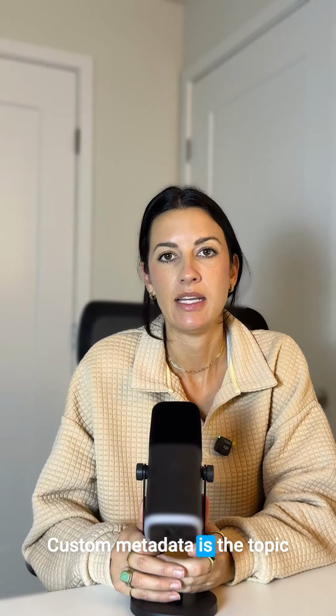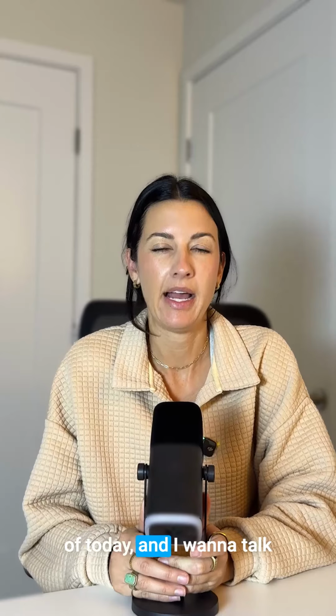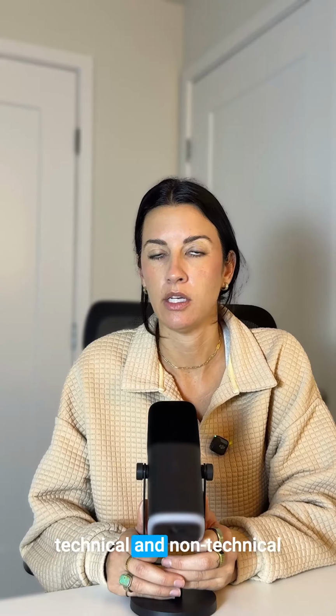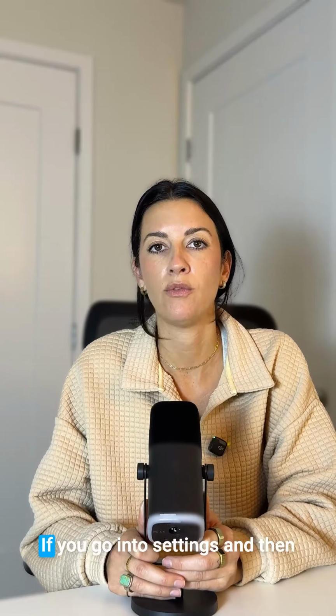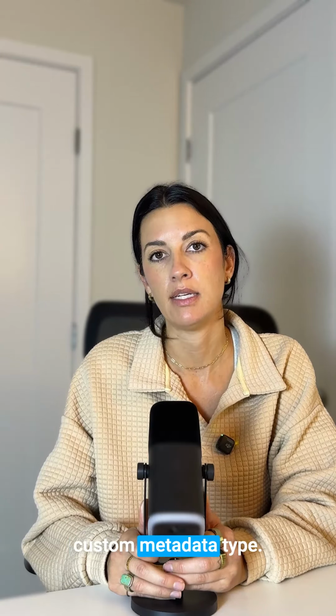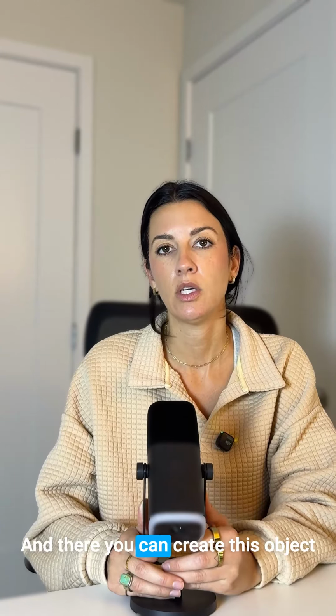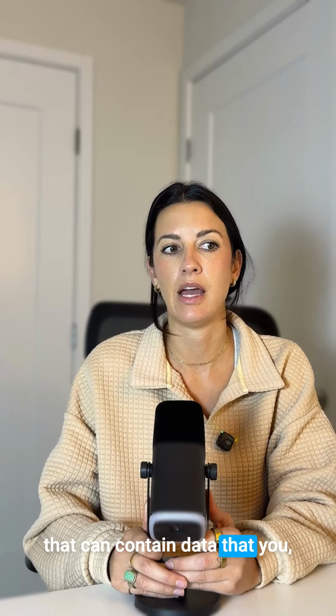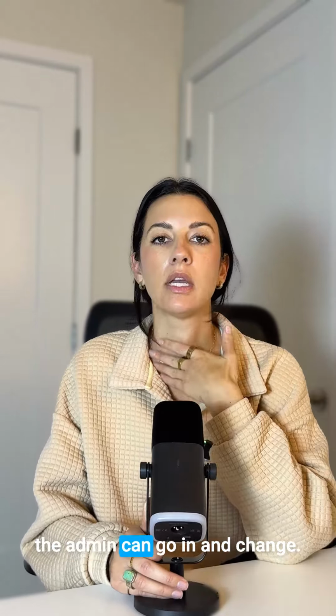Custom metadata is the topic of today, and I want to talk about it because it's something that I find important for technical and non-technical people to know about. If you go into Settings and then Quick Find and then go into your Salesforce's custom metadata types, there you can create this object that can contain data that you, the admin, can go in and change.